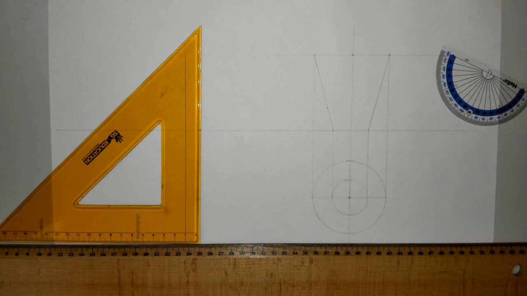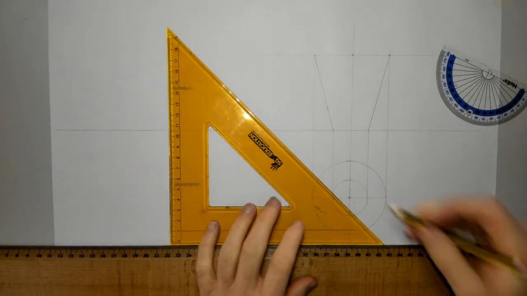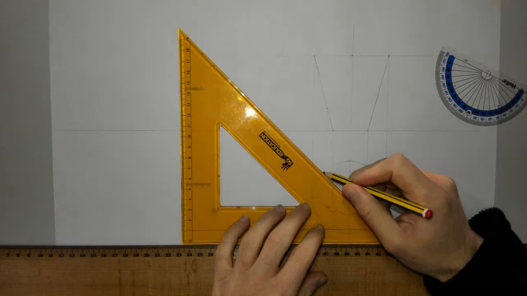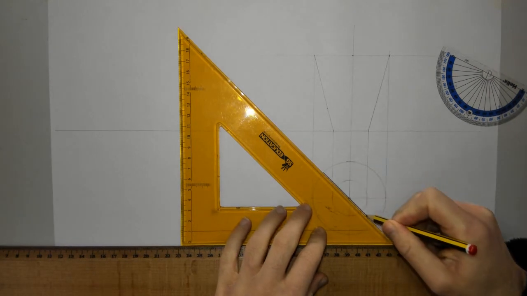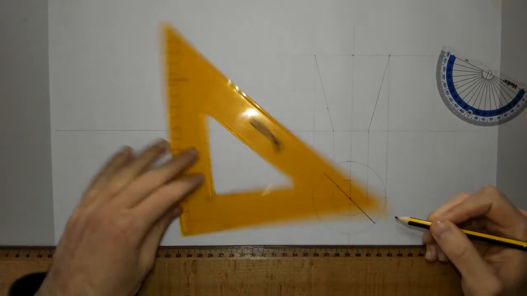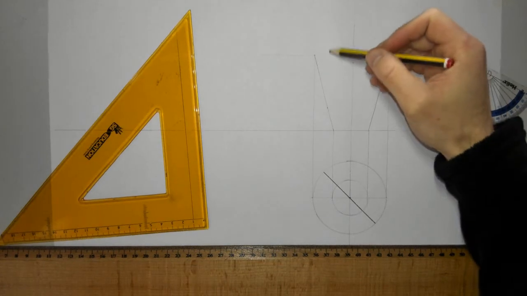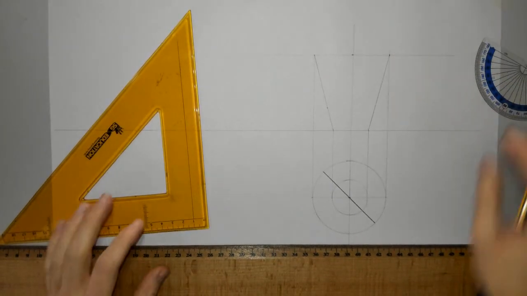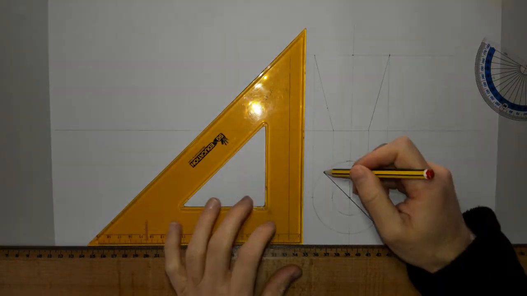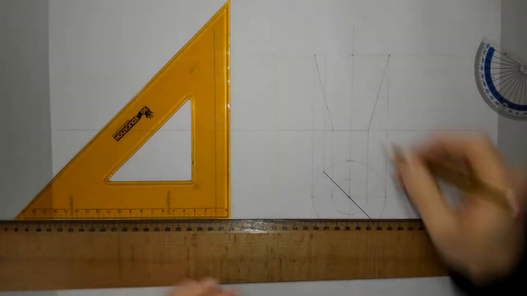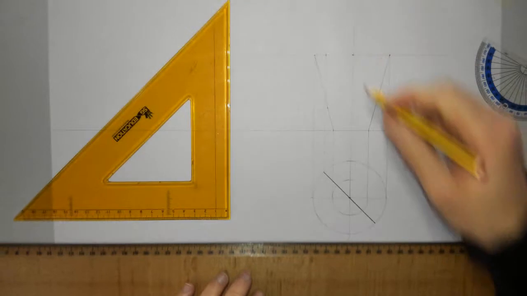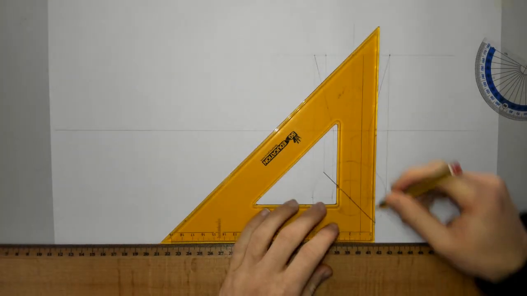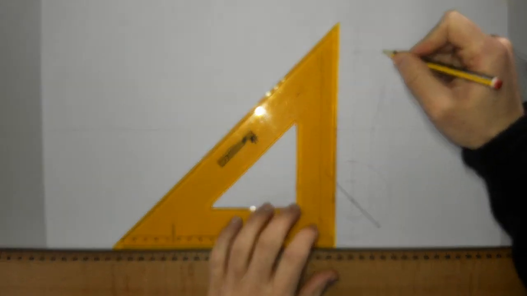Now the handle is positioned at a 45-degree angle. And in the question you can see it appeared as if it was semi-elliptical there in the elevation. So what you need to do is take your point up. There's one end, and there's the other end.